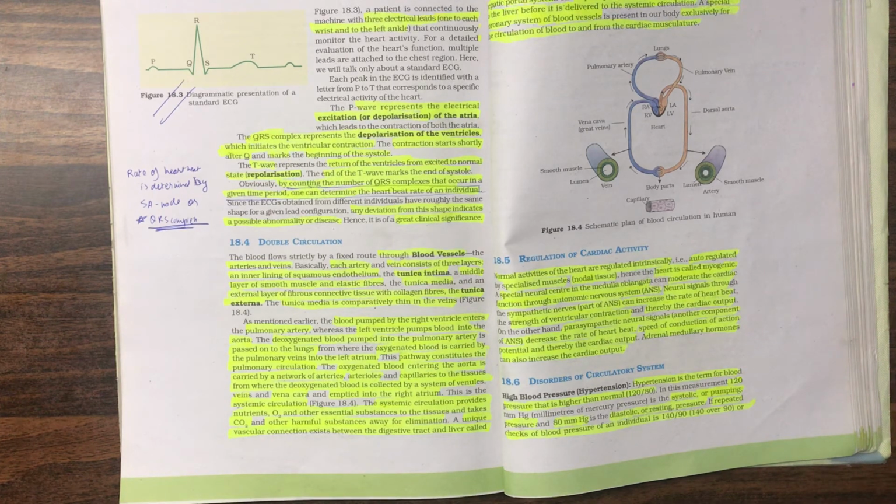The oxygenated blood entering the aorta is carried by a network of arteries, the arterioles, and capillaries to the tissues, from where the deoxygenated blood is collected by a system of venules, veins, and vena cava and emptied into the right atrium. This is the systemic circulation.